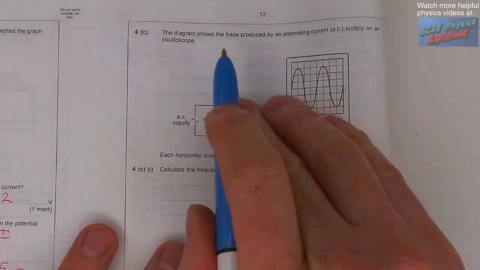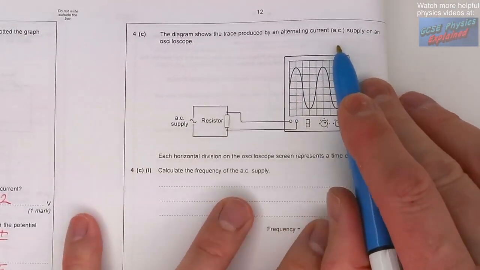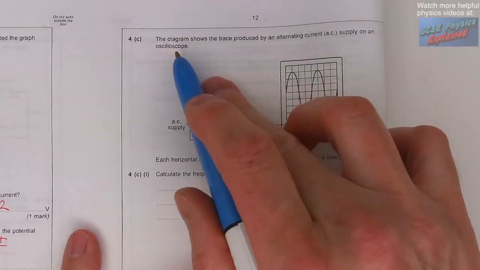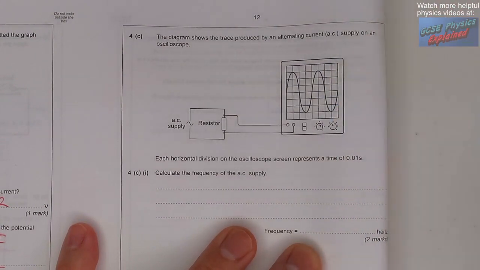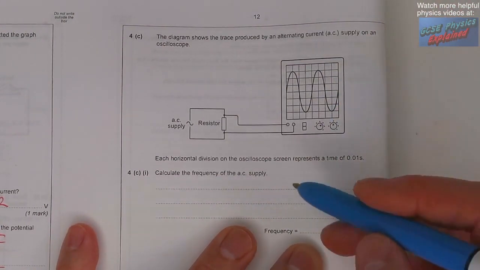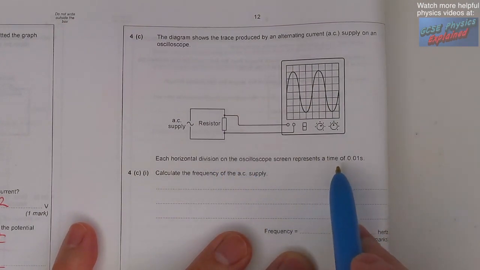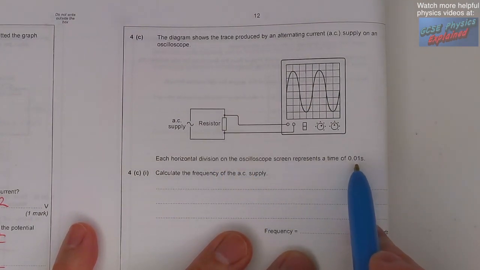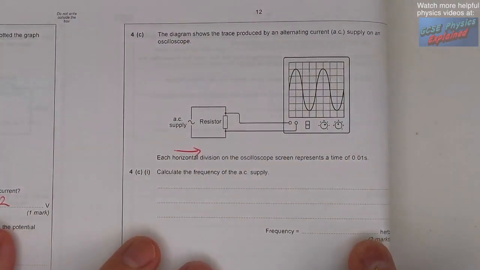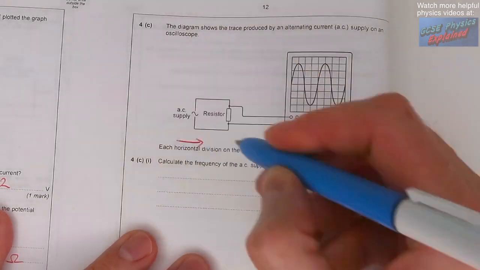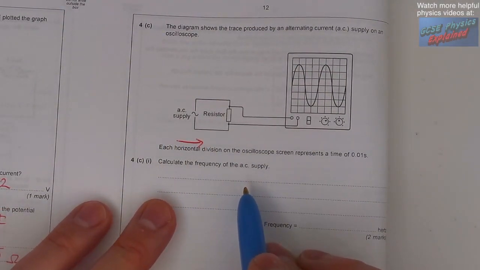Next part. The diagram shows the trace produced by an alternating current AC supply on an oscilloscope. So you can see it's going up and down. That's what we would expect an alternating current to do. Each horizontal division on the oscilloscope represents a time of 0.01. So horizontal means going that way. Remember, vertical would be up and down. Calculate the frequency of the AC supply.